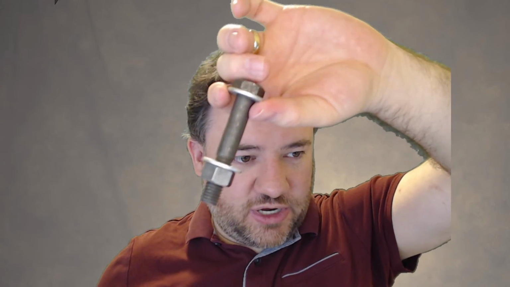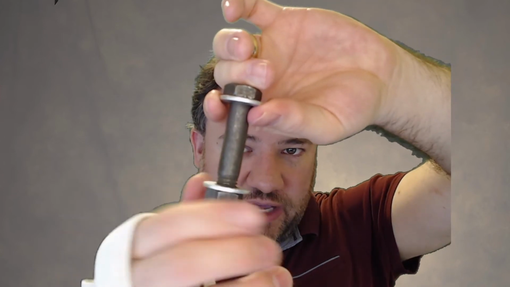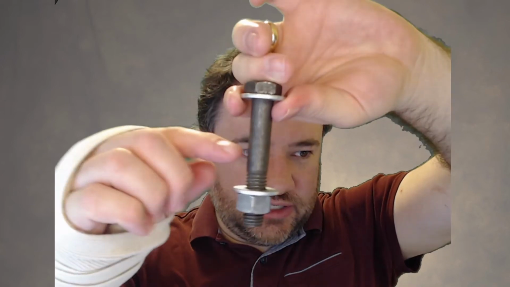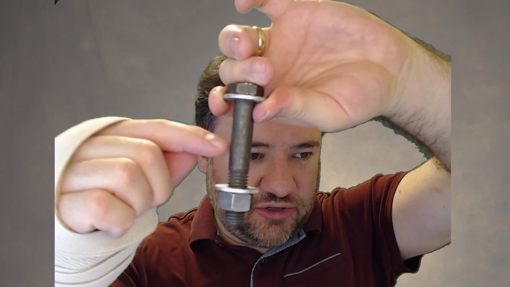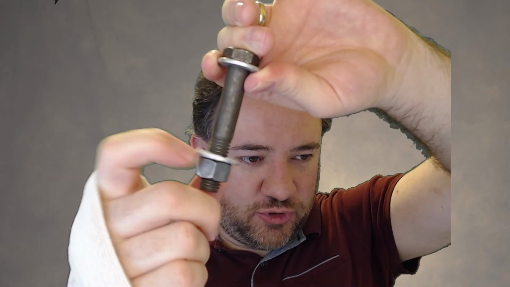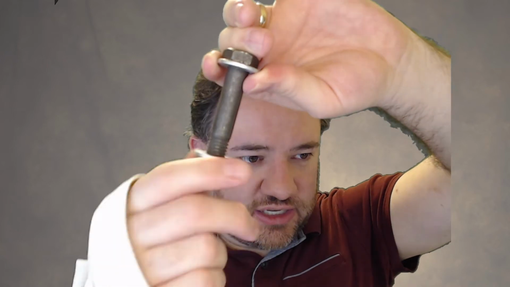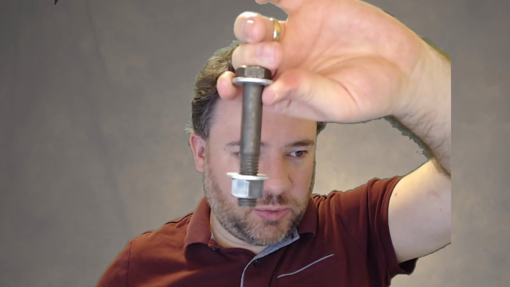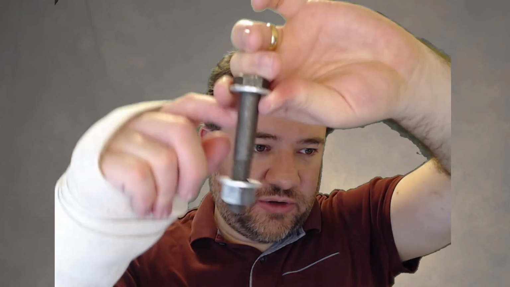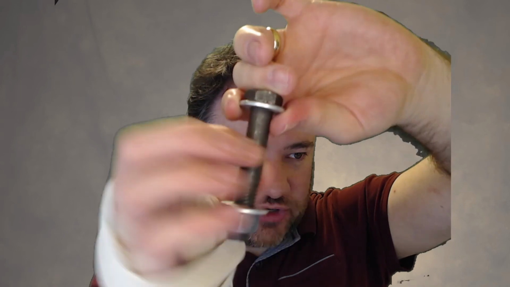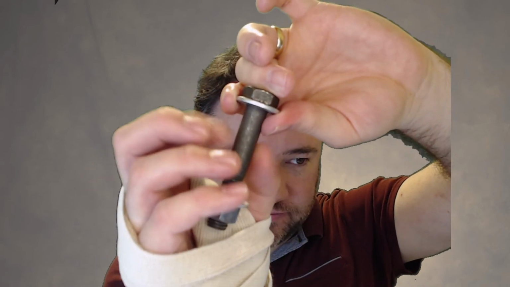Both sides get a washer, and you can see that the thread is not along the entire length of the bolt, because usually what we want is we want the shear in the bolt to be happening on the shank, because in order to put on the nut, we have to cut these threads. The process of cutting the threads actually reduces the cross-section of the bolt at that point. So that's why we don't typically thread the entire bolt, because it's much stronger to have the shear occur here.